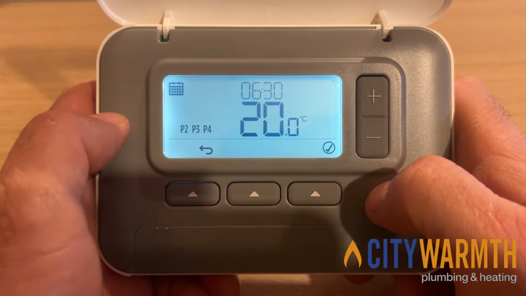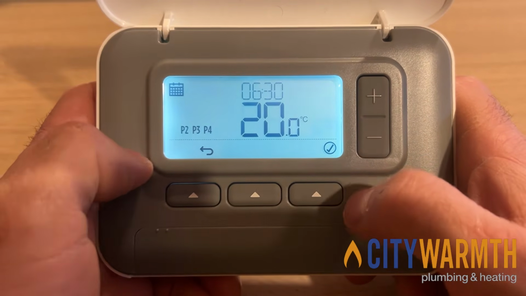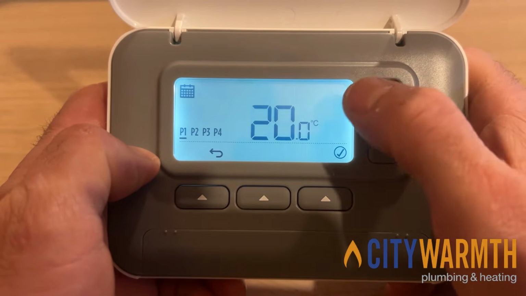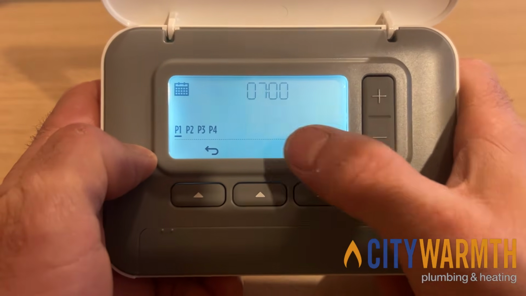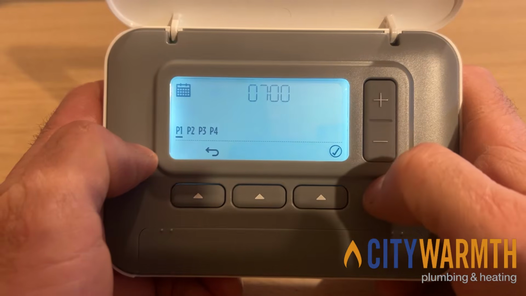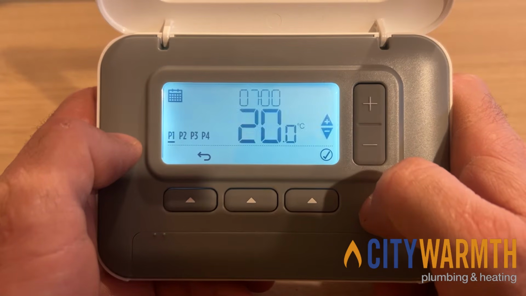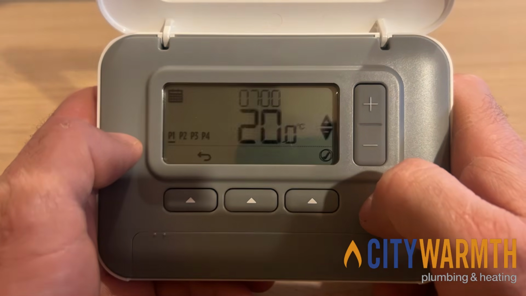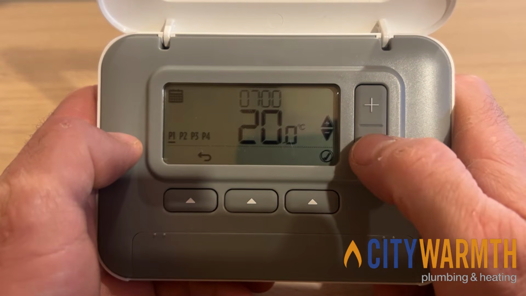Right, P1. Let's say you want the house to be 20 degrees at 7 AM. You would go P1, tick to confirm. Go up to 7 o'clock as the time is flashing, tick to confirm. 20 degrees, tick to confirm. That means the boiler will work out when it needs to come on to make sure your house is 20 degrees for 7 AM. Don't be surprised if you hear the boiler firing up at 6 AM to bring that on.